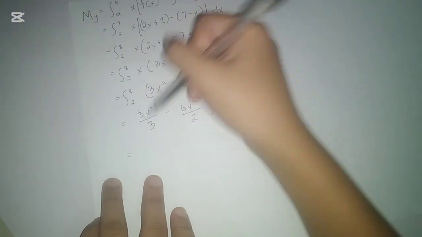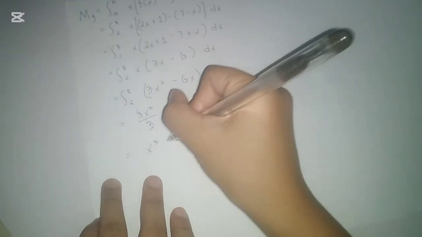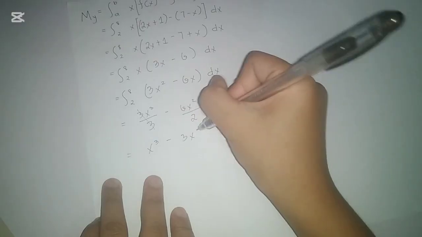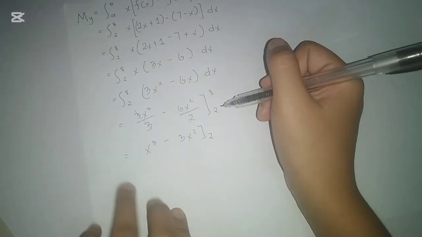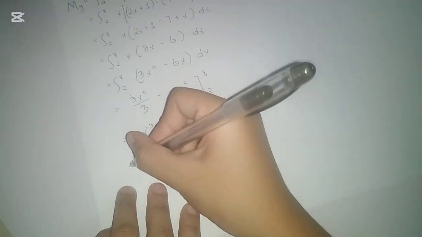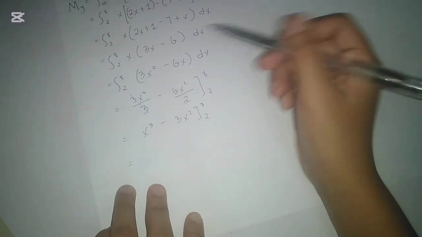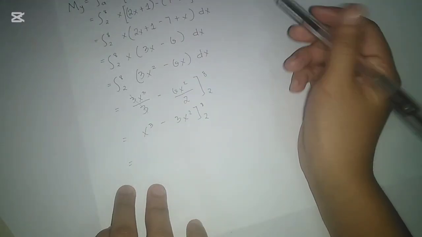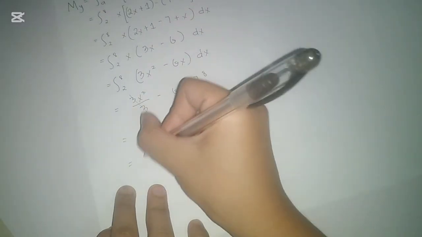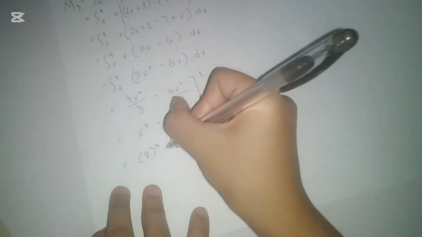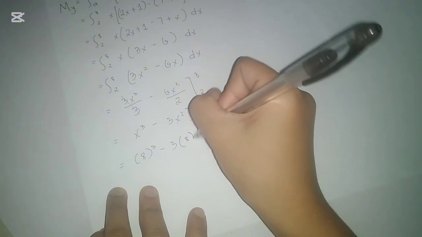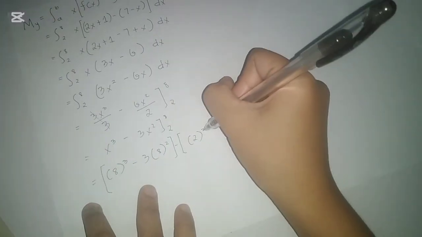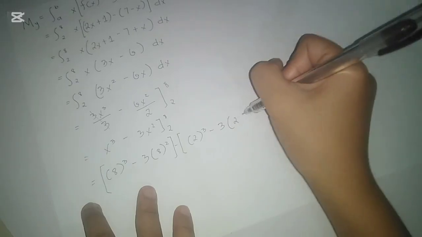You can cancel this, x cubed minus, we can simplify 6 over 2 to 3, so 3x squared, evaluated from 2 to 8. Again, we substitute x by 8 and 2, and then we simply subtract them. So we have 8 cubed minus 3 times 8 squared, minus 2 cubed minus 3 times 2 squared.